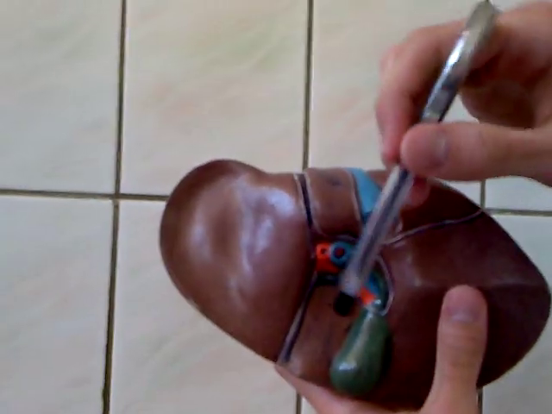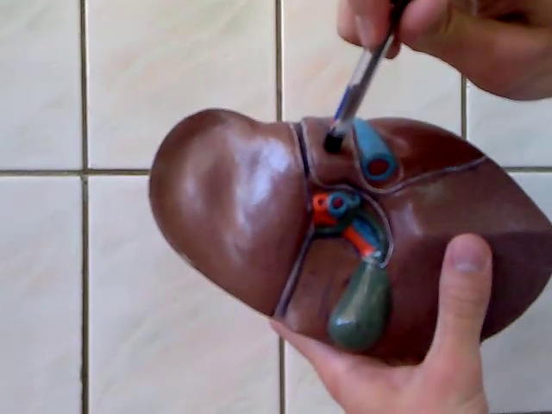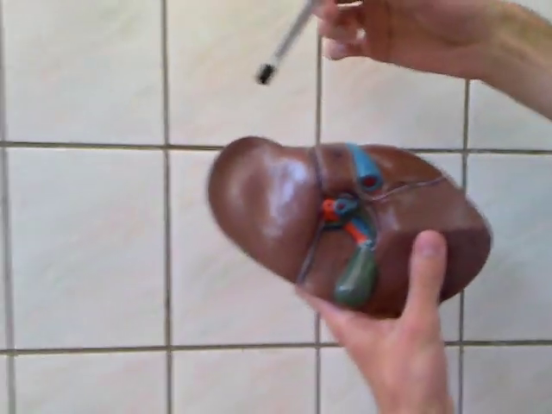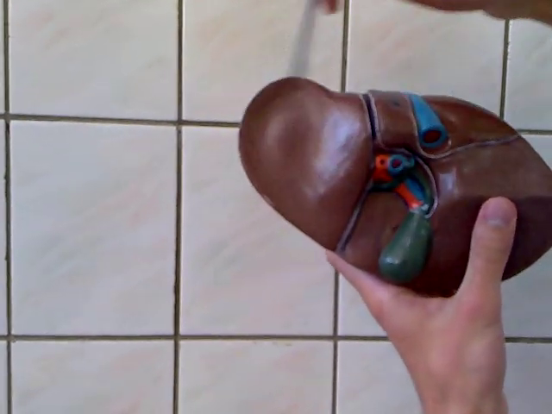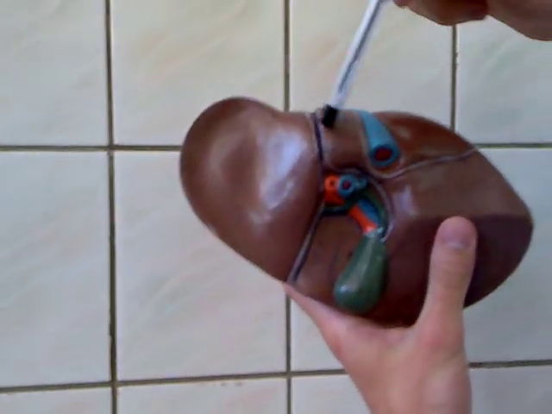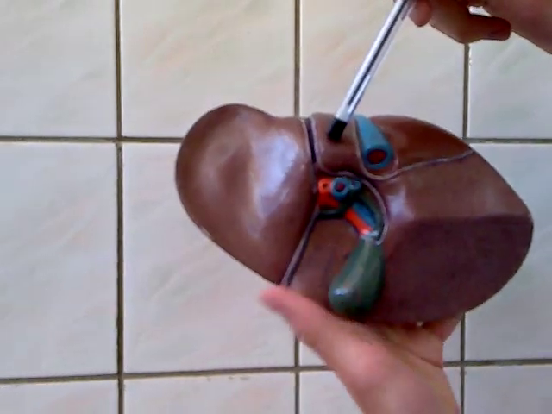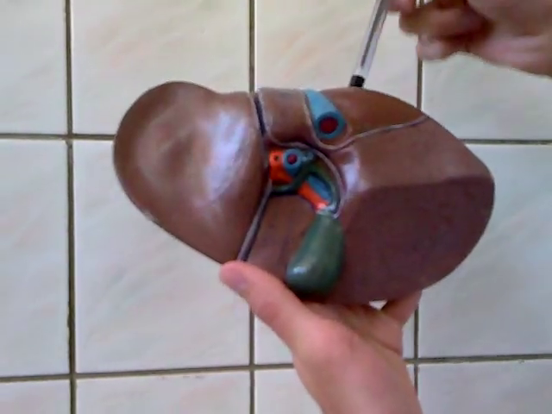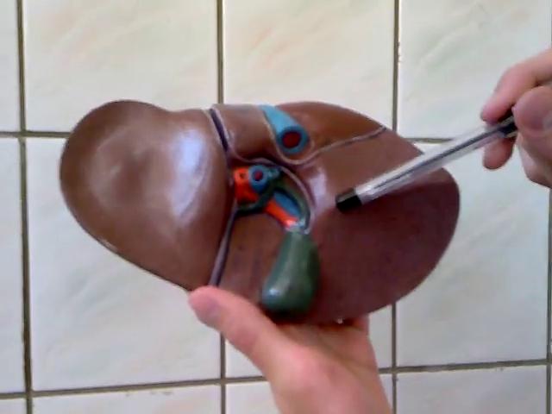However, functionally, the quadrate lobe and the caudate lobe are parts of the left lobe. So you have the functional left lobe of the liver composed of the anatomical left lobe, the quadrate, and most of the caudate, almost all of it. And you have the right functional lobe, which is only this part of the right anatomical lobe of the liver.